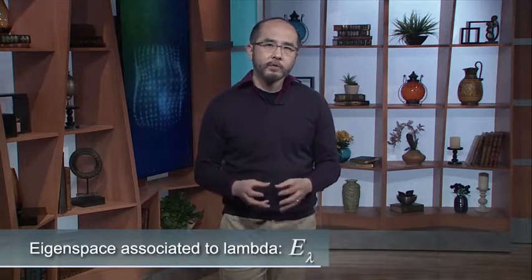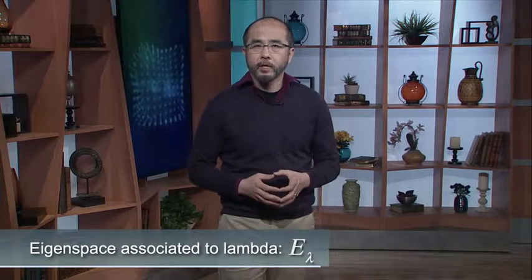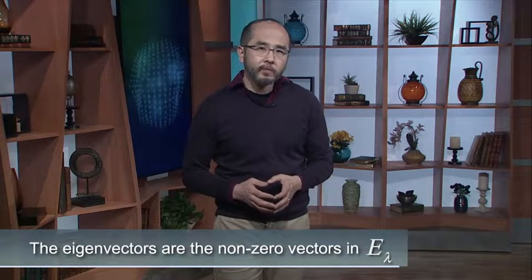Once you've found the eigenvalues, the next step in the method is to find the eigenvectors associated to each eigenvalue. We do this for each eigenvalue lambda by finding the null space of A minus lambda I. This is called the eigenspace associated to lambda, and we denote it E sub lambda. The eigenvectors are the non-zero vectors in E sub lambda.